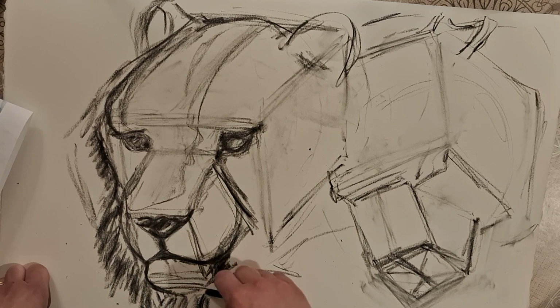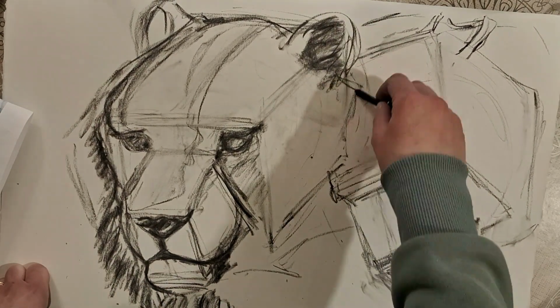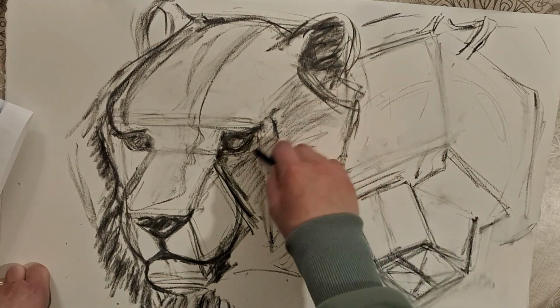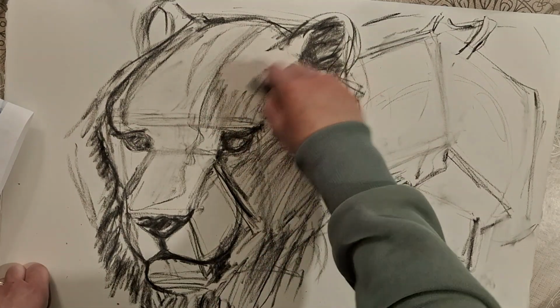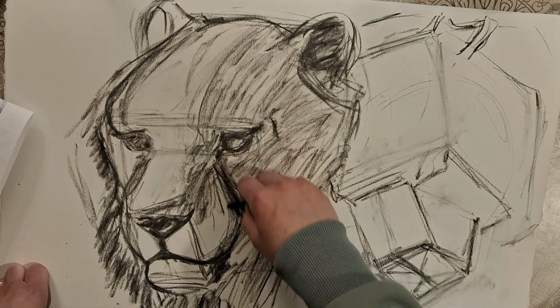I still tend to like to use larger shapes first, or drawing in shadows, which is what I'm doing here. So you'll see there's a kind of wiggly line going up over the tiger's head and nose, and I've just split that off into shadows.